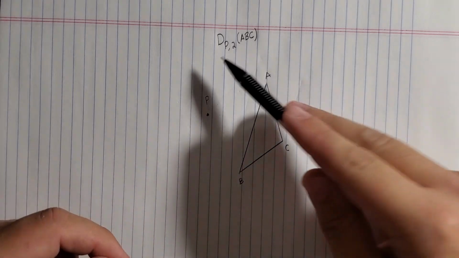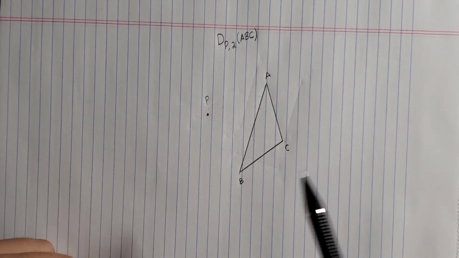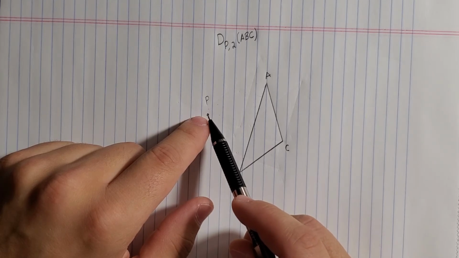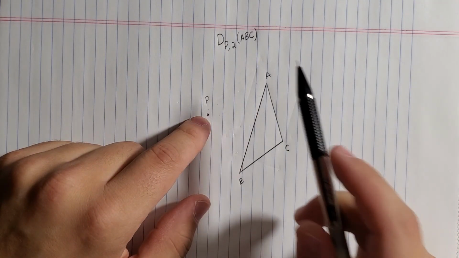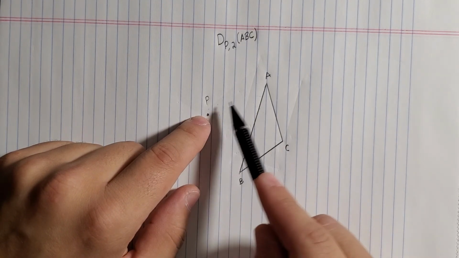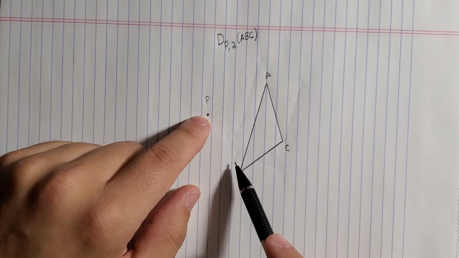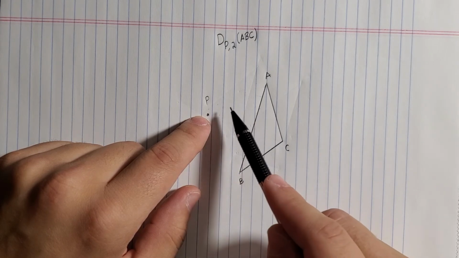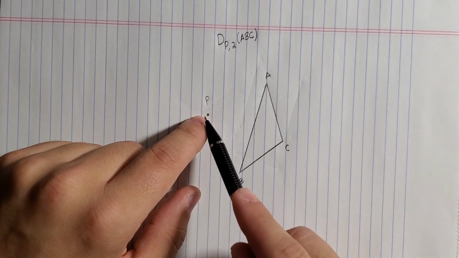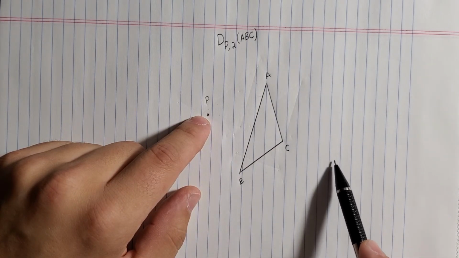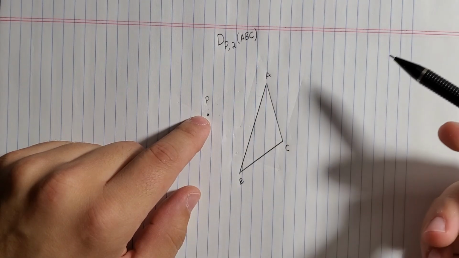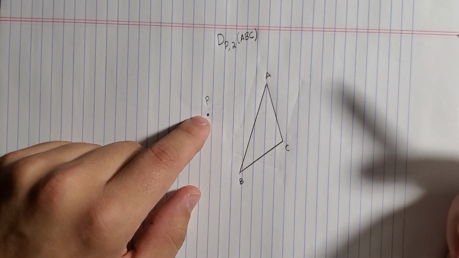So, recall that what a dilation does is it takes every distance from my center of dilation and multiplies that distance according to the scale factor. So what that means is each of these points, A, B, and C, are going to be twice as far from P as they are right now. In effect, this is going to make ABC twice as large. So here's how we do that.